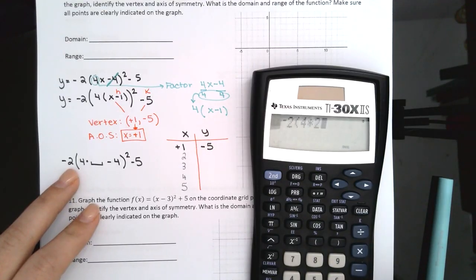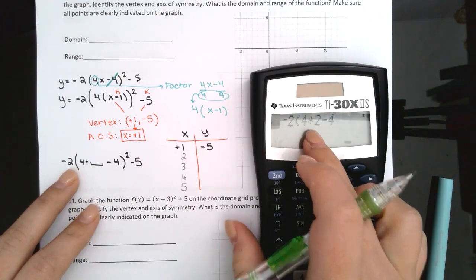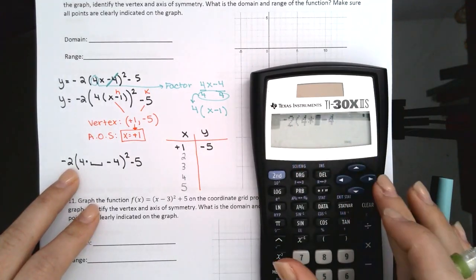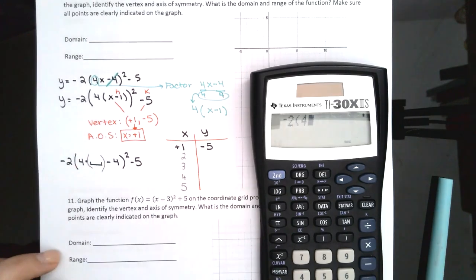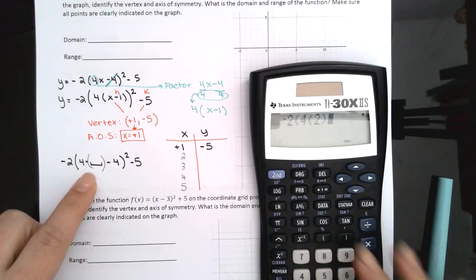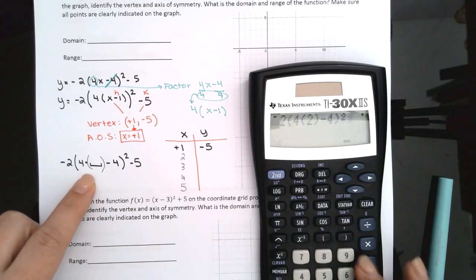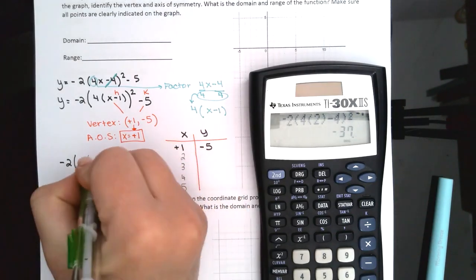I'm going to type in 2 minus 4. Now the calculator will do order of operations here. If you would prefer, let me go ahead and delete this. If you'd prefer to put parentheses around here, that's fine. So if you do open 4, open 2, close it, minus 4, close it, square it, minus 5, that's also fine. And I get negative 37. All right.